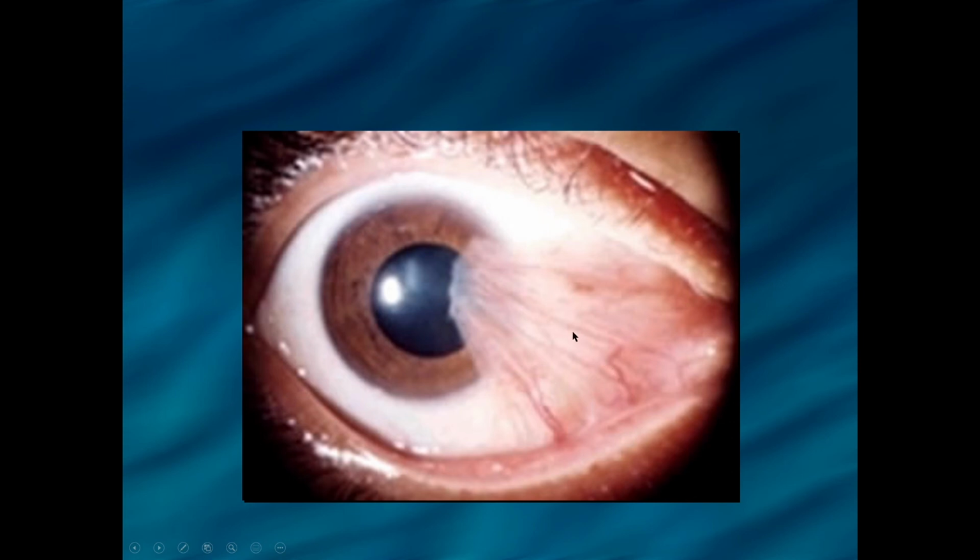That's why it is usually aggressive. If we remove it, it usually tends to recur, and this is the big problem of pterygia. So, what can we do to remove this unsightly lesion in the eye without getting a recurrence with this aggressive tissue?